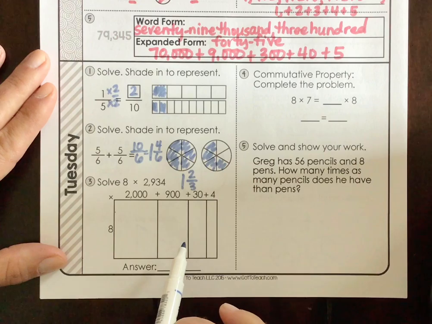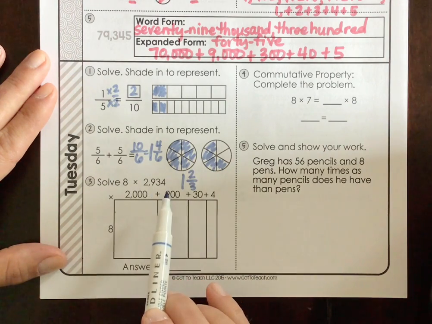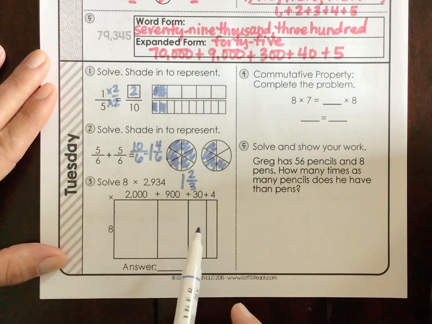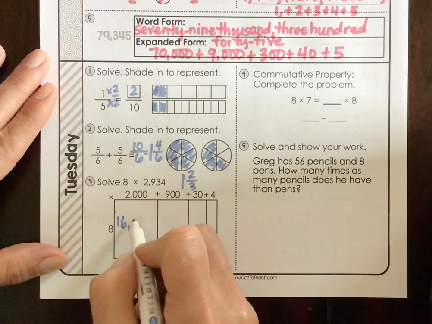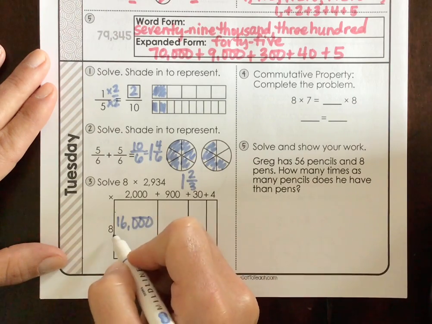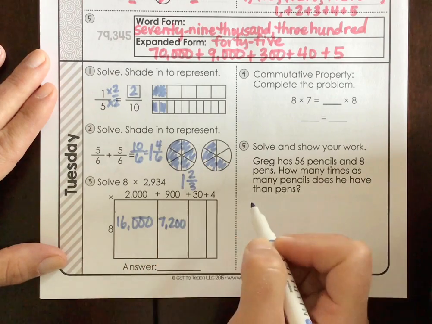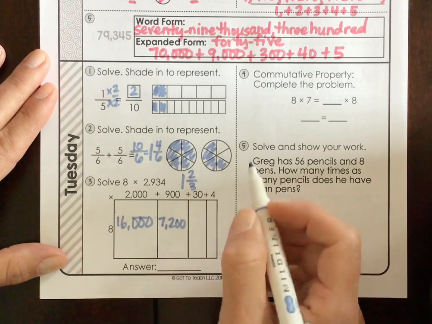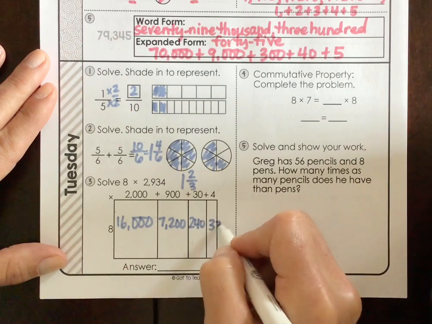All right, number 3, we are going to solve 8 times 2,934, and we're going to use an area model to do that. The area model just breaks it down into the place value, so you really see what you're multiplying. 8 times 2,000 is 16,000. 8 times 900 is 7,200. 8 times 30 is 240, and 8 times 4 is 32.